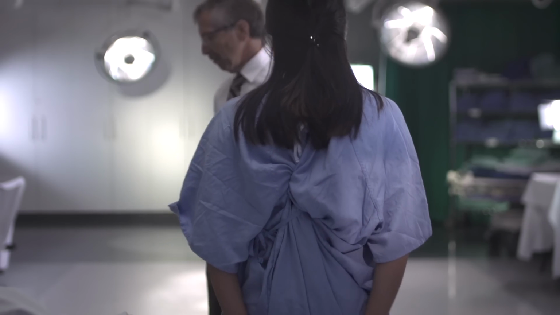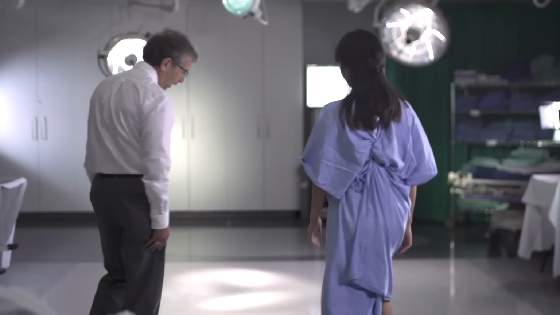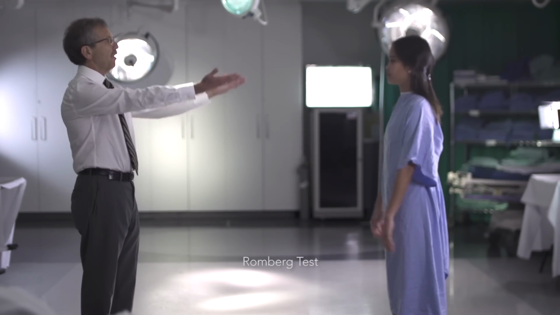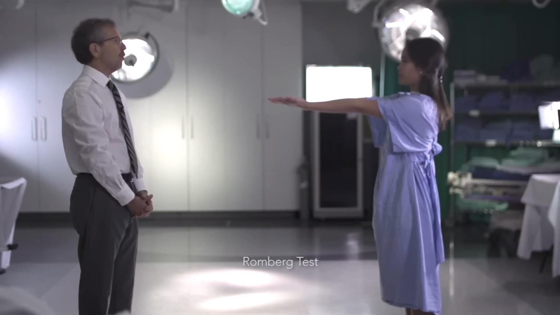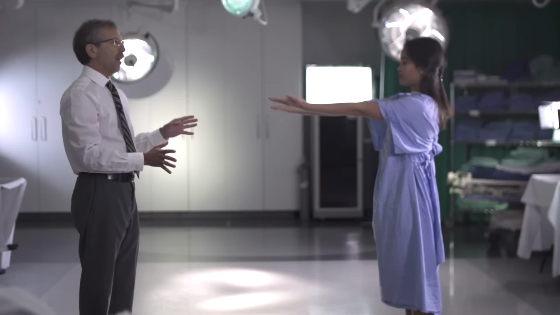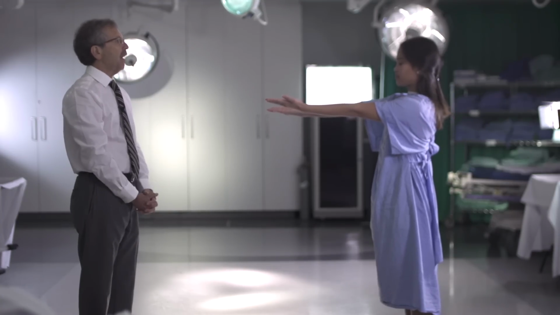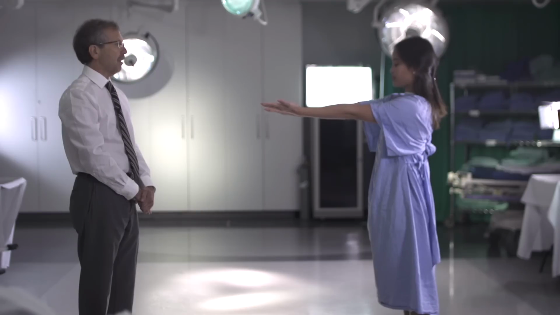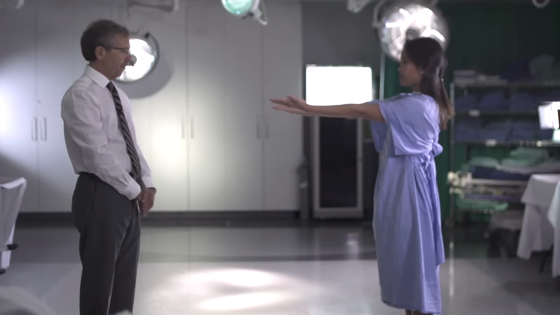Okay, as well, come on down. And what I'd like you to do is put your feet together and put your hands out in front of you. Great, and close your eyes. So we're doing the Romberg test, and again, with her eyes closed, she's nice and steady, and we're getting a chance to check for pronator drift, and I don't see any, and that's perfectly normal. That's great, thank you. That's excellent.